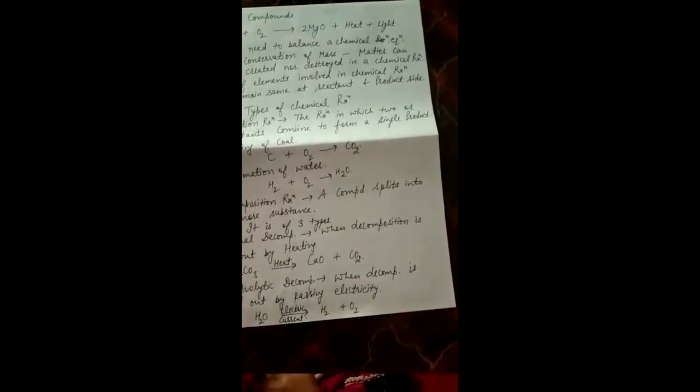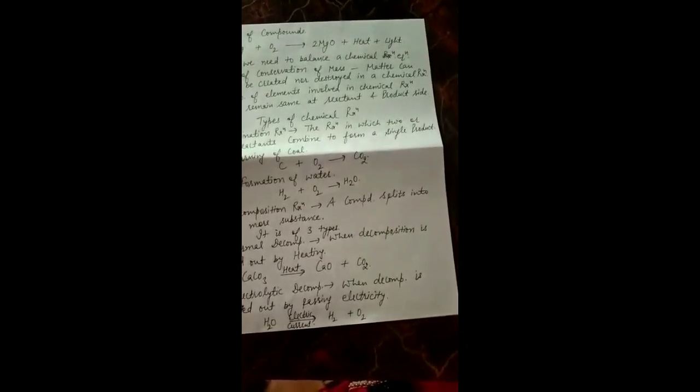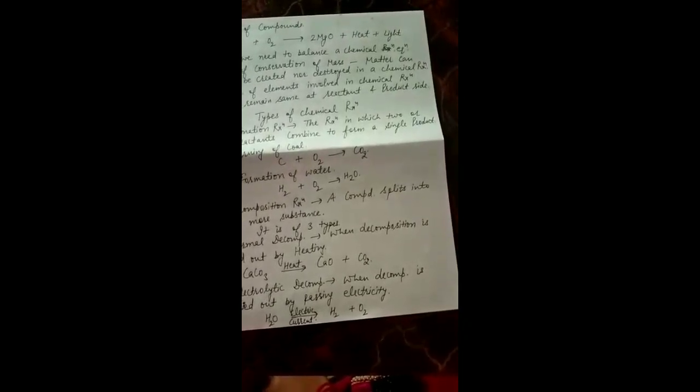Now the question arises: is digestion of food an exothermic reaction or an endothermic reaction? The reason is that during digestion, food is broken down into simpler substances. Foods like rice, potatoes, and bread contain carbohydrates. These carbohydrates are broken down to form glucose, and this glucose combines with oxygen in the cells of our body and provides energy.